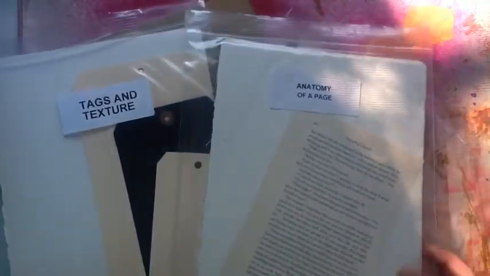So I'm going to come back and do some process videos where I can actually show you what we did. But this video is just kind of to, I guess, explain a little bit about what the classes were and show you some of the pages. And I have a couple little lists of instructions, and I just want to start sharing what I learned from her. So anyway, the two classes that I took were Anatomy of a Page and Tags and Texture.